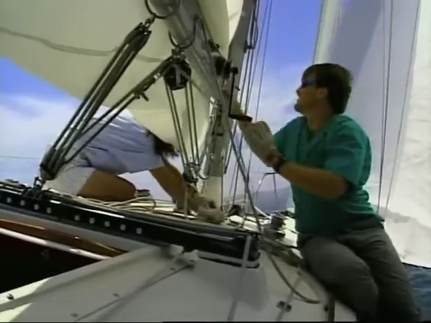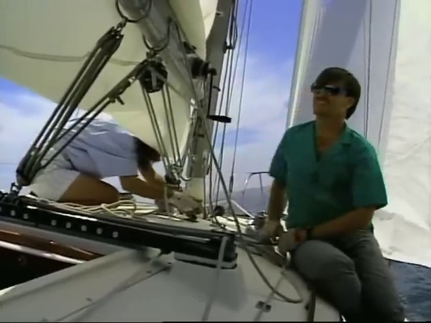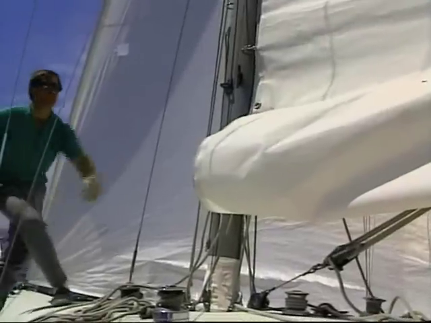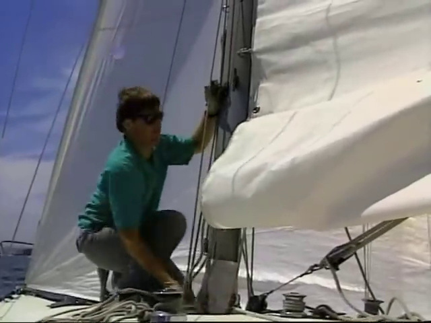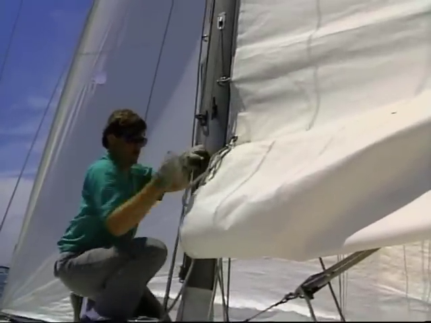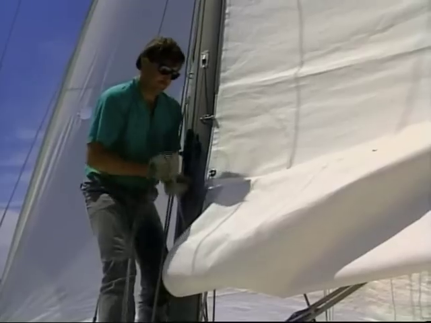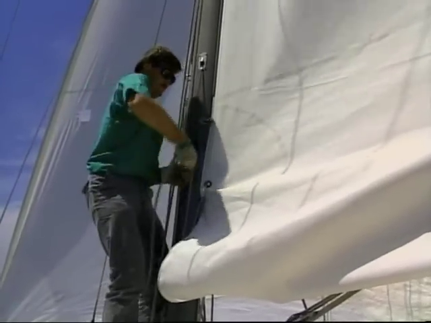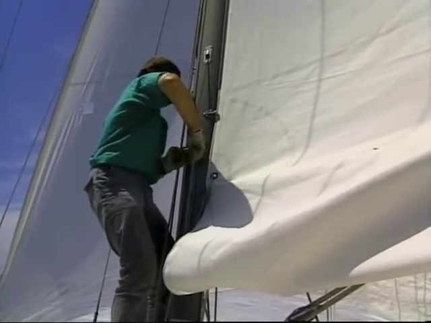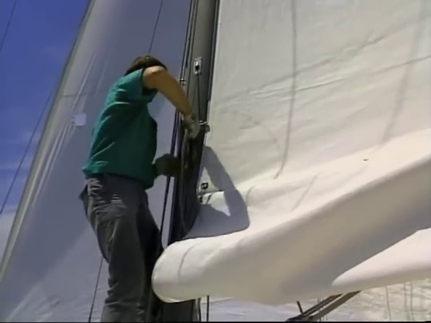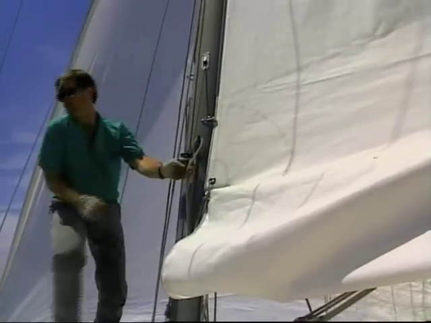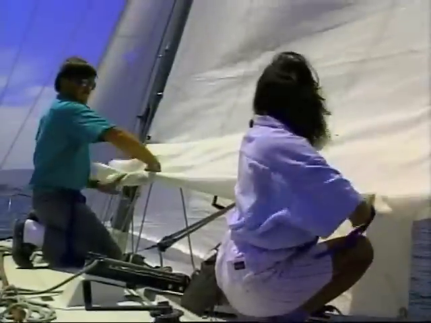When the sail has been lowered sufficiently, secure the halyard and reef line. The new tack is secured, in this case using the Cunningham, and tensioned to remove the wrinkles from the luff. Roll up the foot and tie in the reef points using a reef knot.